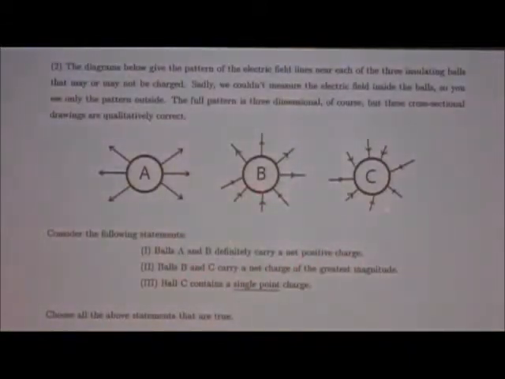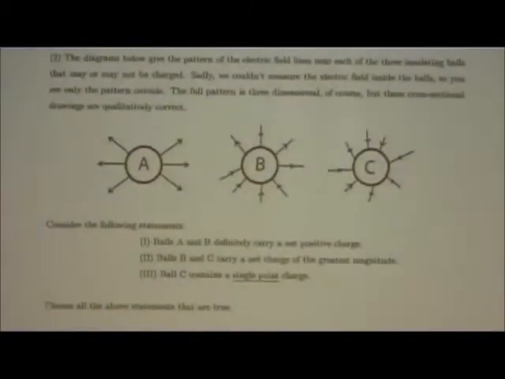Balls B and C carry a net charge of the greatest magnitude, so both of these carry the same net charge, and these are greatest, that means these are greater compared to this. Ball C contains a single point charge. Choose all of the statements that are true. Here are your choices. Talk to a person next to you. You have 1 minute.